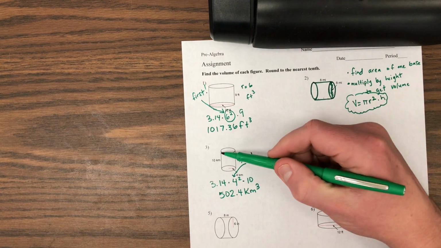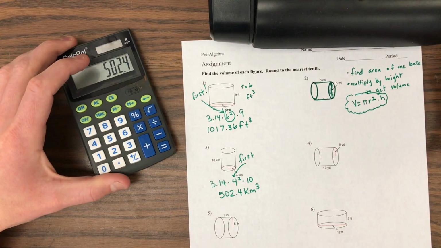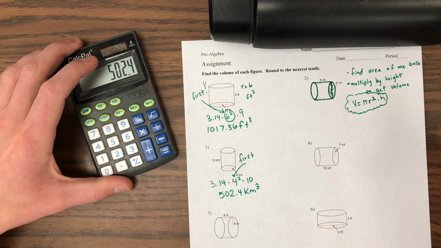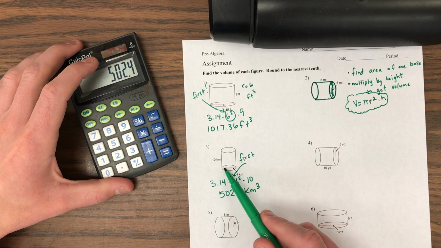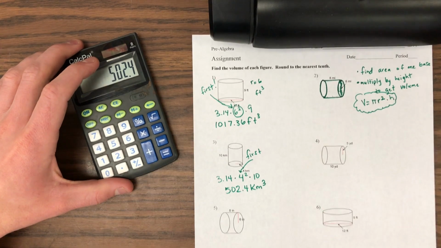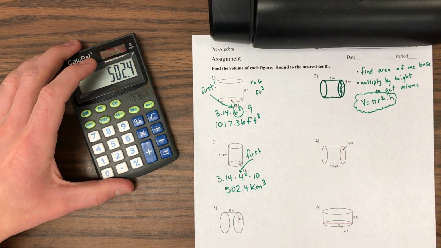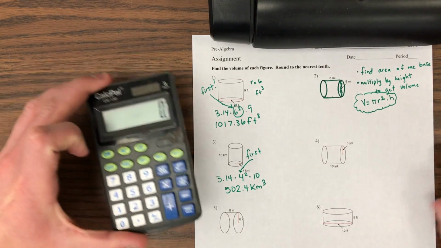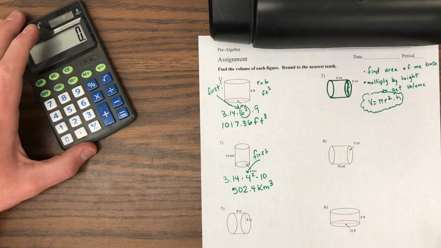Think for a second about this cylinder we just calculated. They're telling us it's 10 kilometers tall. That's like 6 miles tall. And it's like 8 kilometers wide, diameter all the way across. So like 5 miles wide. Yeah. I don't know of any cylinders in the world that are 5 miles across and 6 or 7 miles tall, but whatever. All right, let's do one more.